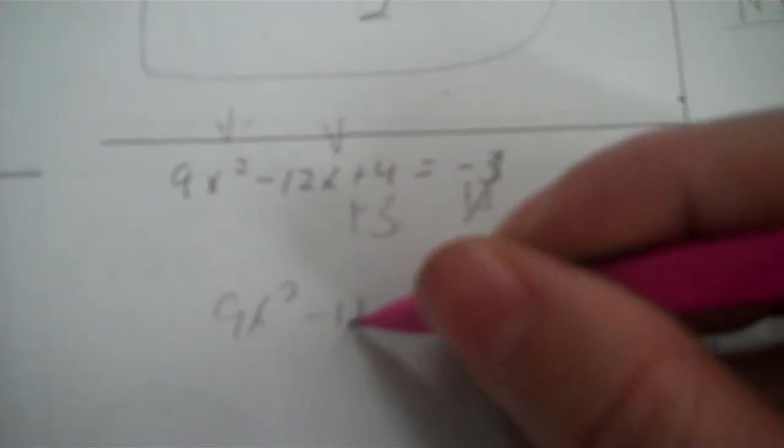2 answers. Factoring is a way to go because you've got this and this, so we get one side clear. And I have 9x squared minus 12x plus 7 equals 0. So it's 3 terms.